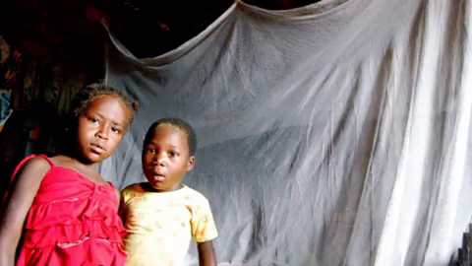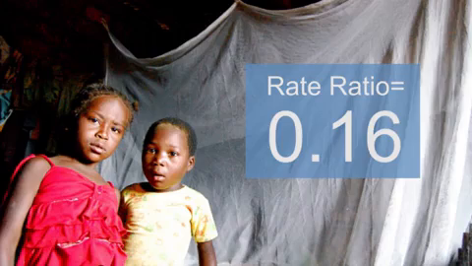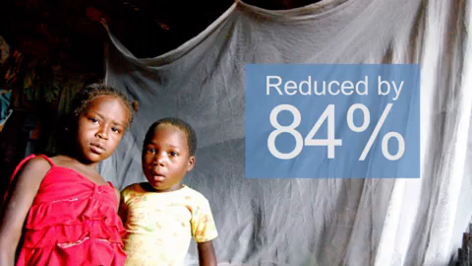Another example of a measure of association is from malaria researchers who conducted a study of mosquito nets in Mozambique. One of the measures of association, a rate ratio, the researchers calculated was 0.16. How is this interpreted? Houses treated with insecticide-treated mosquito nets had a rate of mosquito entry that was 0.16 times the rate of mosquito entry in houses without the treated nets. This rate ratio can also be interpreted as houses treated with mosquito netting reduced entry rates of Anopheles gambiae mosquitoes by 84%.